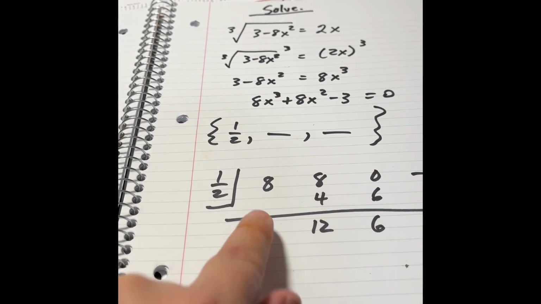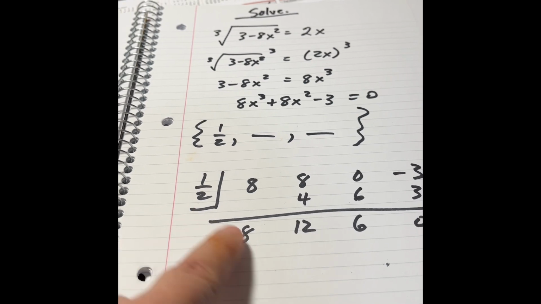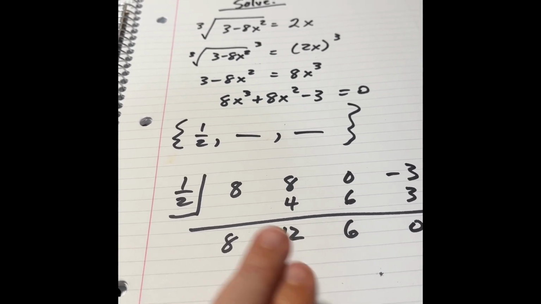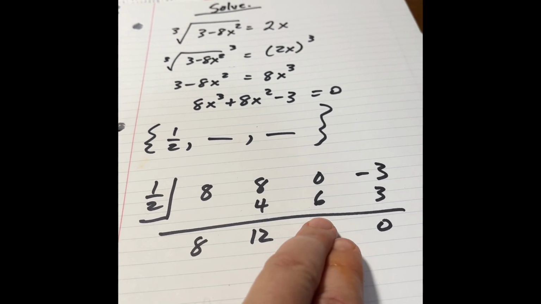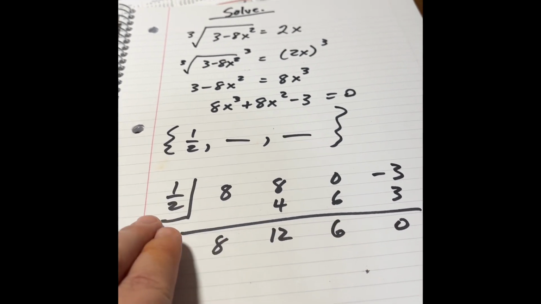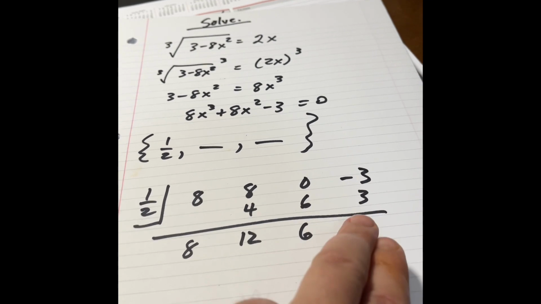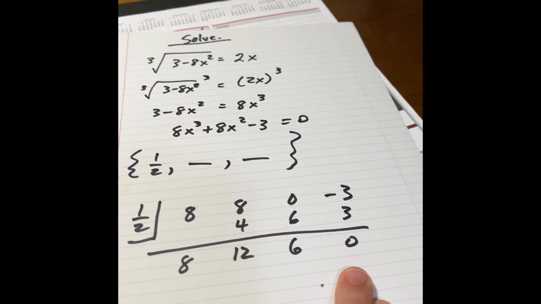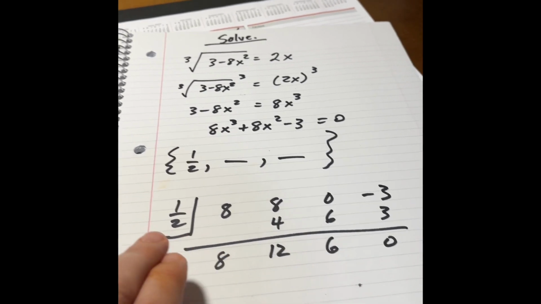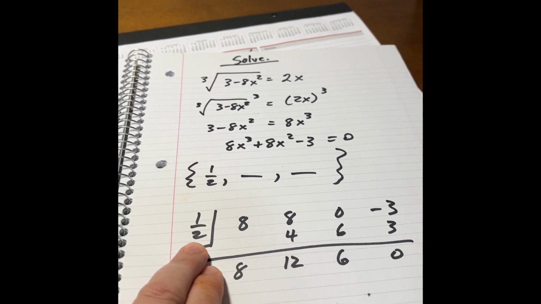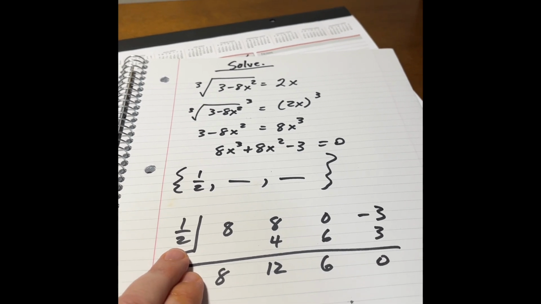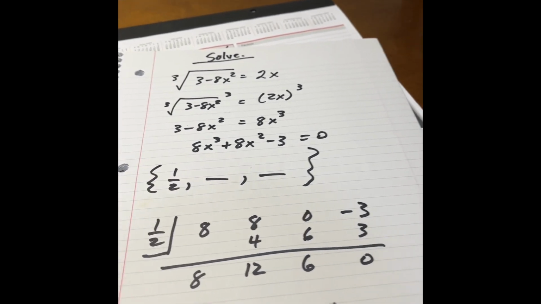Now to do synthetic division, you bring this 8 down. 1/2 times 8 is 4. You add 8 and 4, you get 12. You do 1/2 times 12, you get 6. You add those together, you get 6. 1/2 times 6 is 3. You add those together, you get 0. The 0 here as a remainder is proof that this really is an answer. So if I had any doubts, this synthetic division proves that it really is an answer. So I feel good about that.